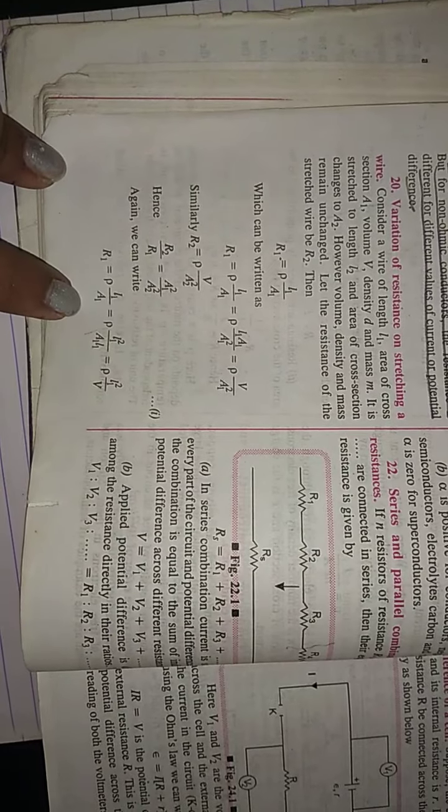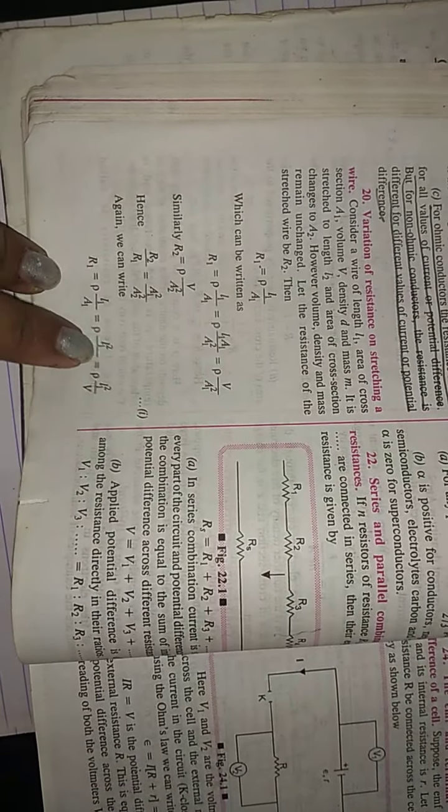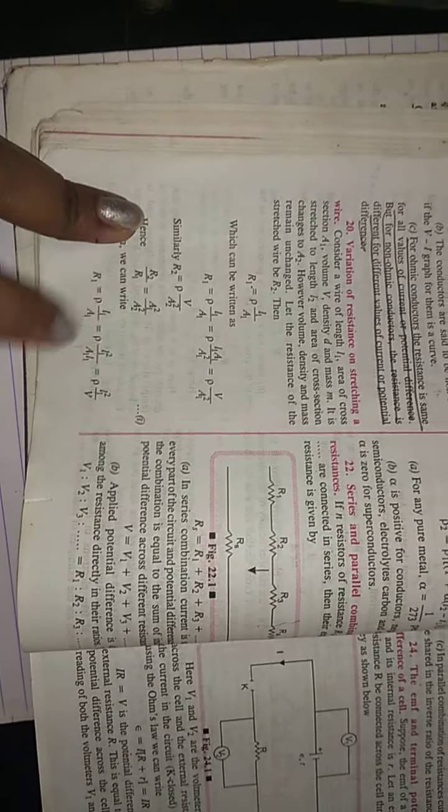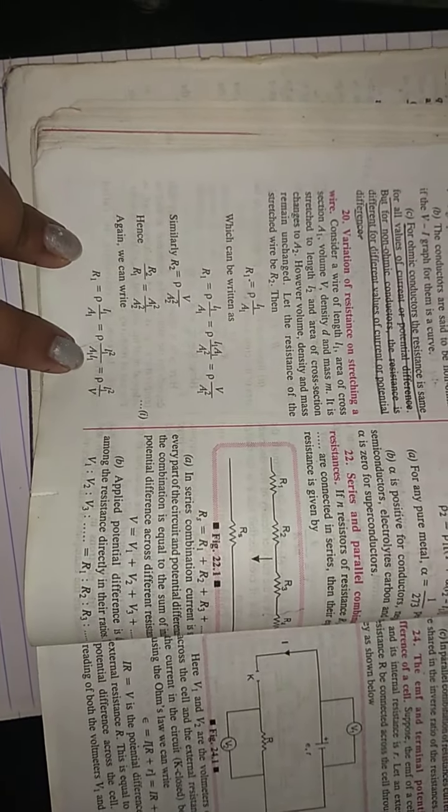Call this equation number 1, and again we are doing some changes here. R1 is equal to rho into L1 by A1, which is rho into L1 square by A1 L1, because here we are dividing and multiplying by L1.